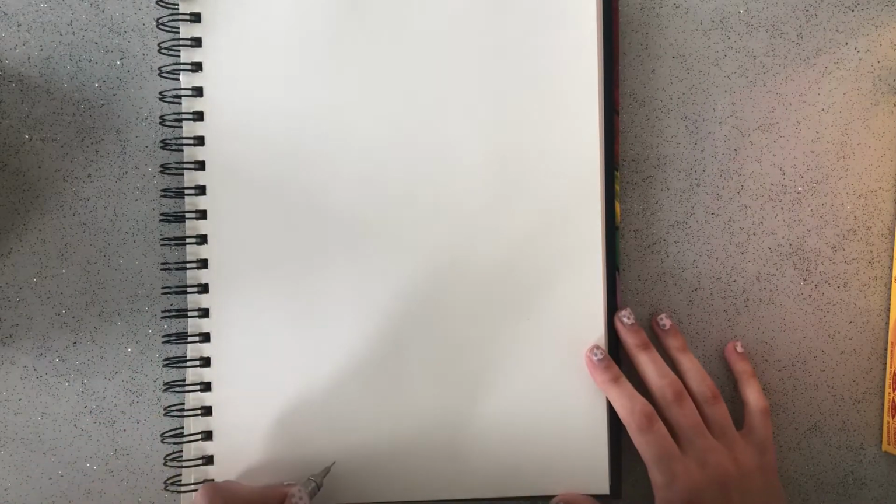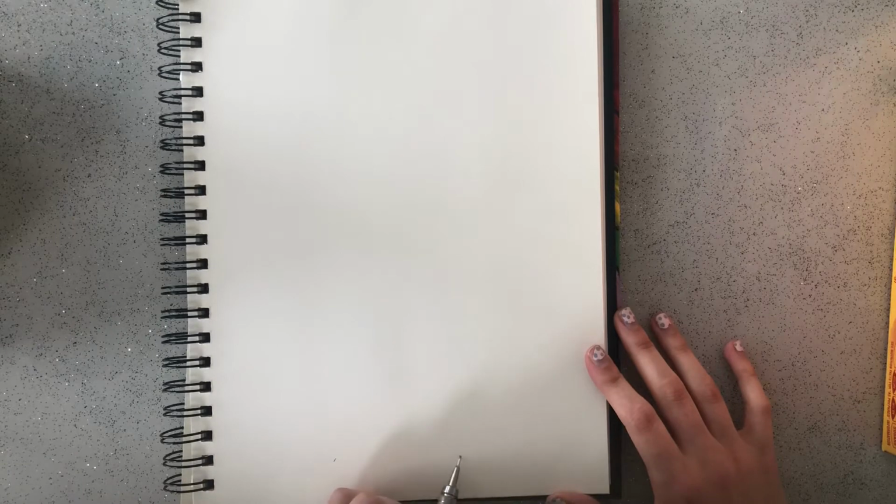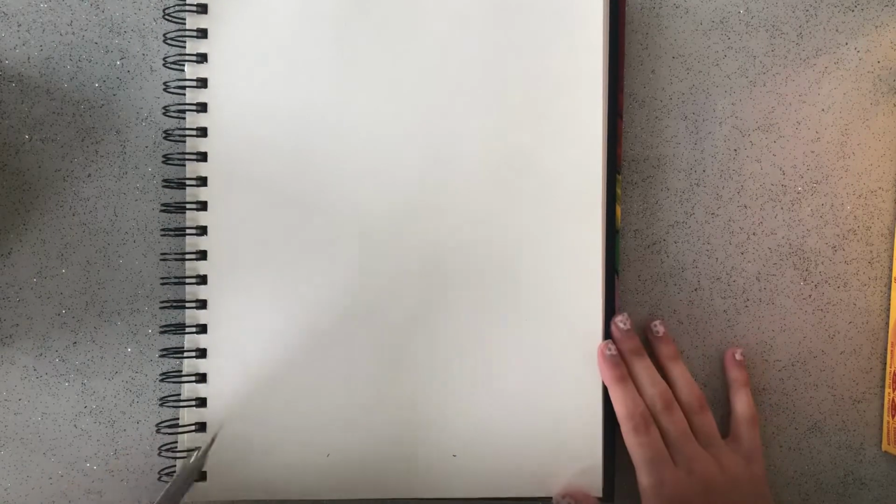So to start, you're just going to need a pencil and an eraser if you have one, and a piece of white paper. So to begin, I like to start towards the bottom, but not at the very bottom, and start to make my tree trunk.